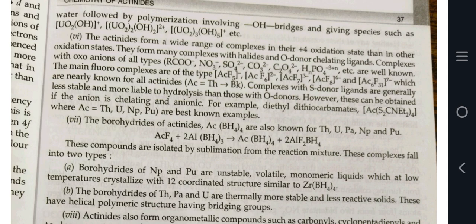The main fluoro complexes are of the type AcF5⁻ and so on, which are known for nearly all actinides. Complexes with S donor ligands are generally less stable and more liable to hydrolysis than those of O donors. However, these can be obtained if the anion is chelating and ionic. For example, diethyl dithiocarbamates are the best known examples.